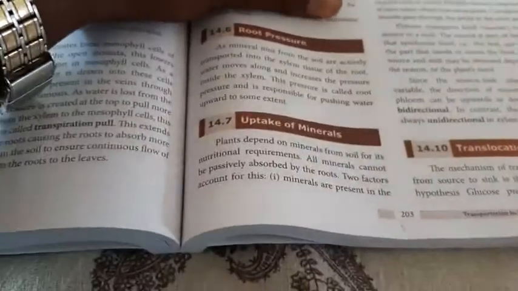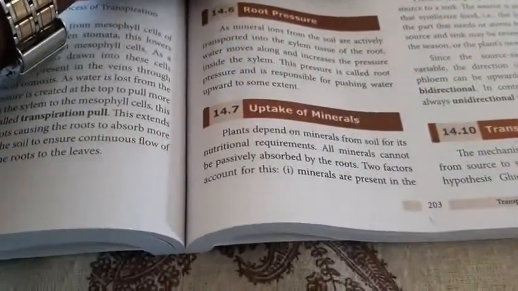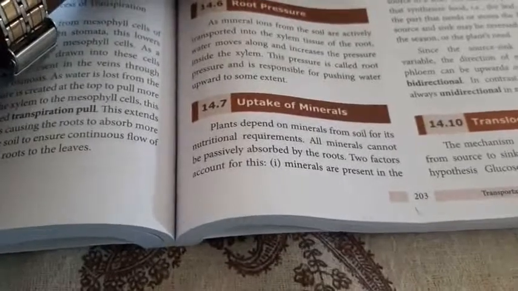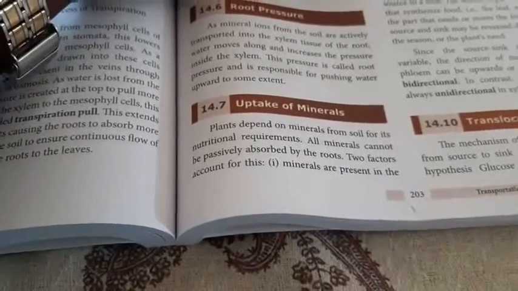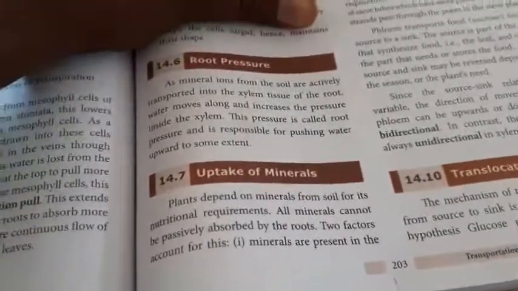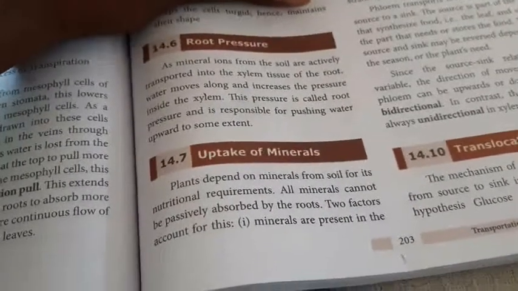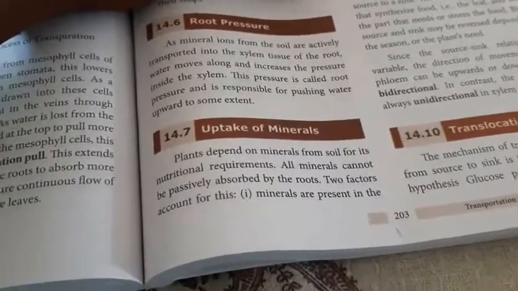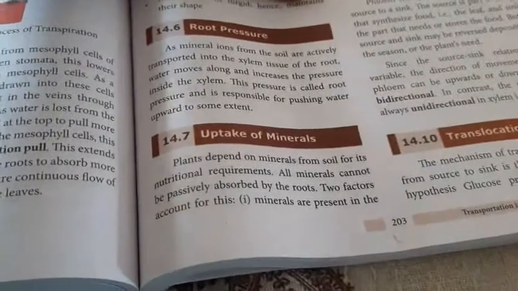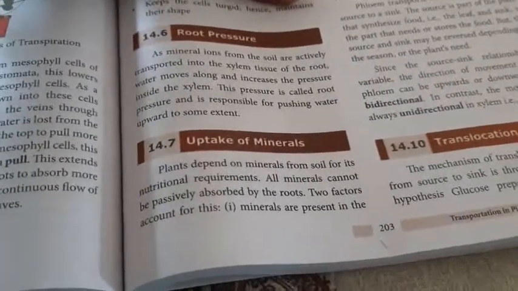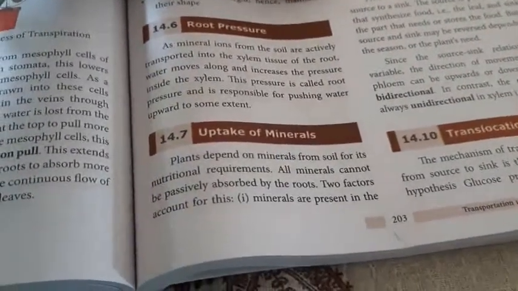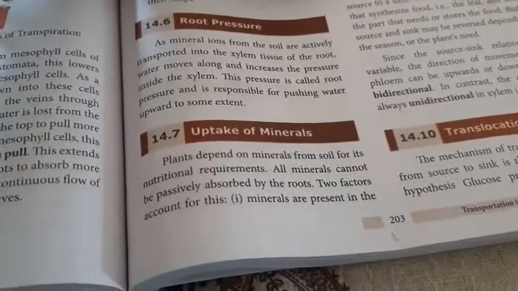Okay, how are minerals taken up by the plant? The plants depend on minerals from the soil for their nutritional requirements. All minerals cannot be passively absorbed by the root. Two factors account for this. Some factors are involved in the absorption of minerals by the plant.